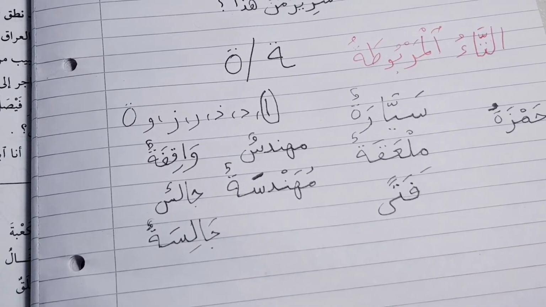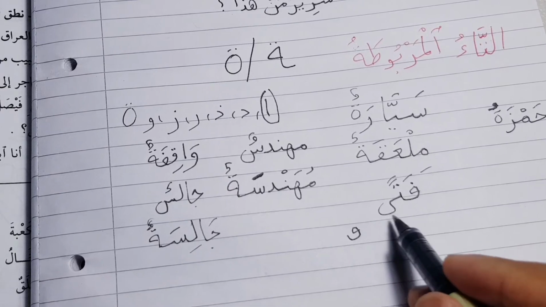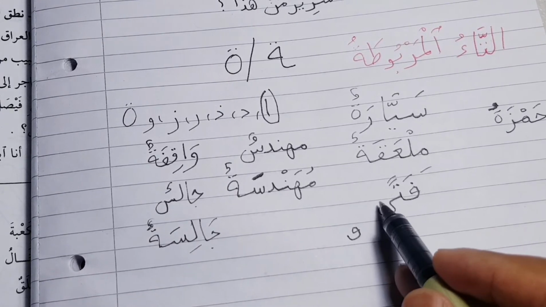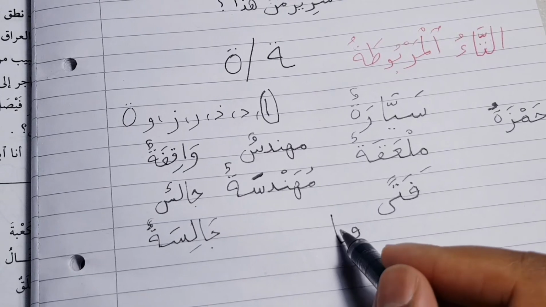Fatan means a young boy, a youth. Fatatun. This is an alif. This type of alif, if it comes in the middle and we add something after it, will change and become the long alif like this. It becomes like this. طيب.